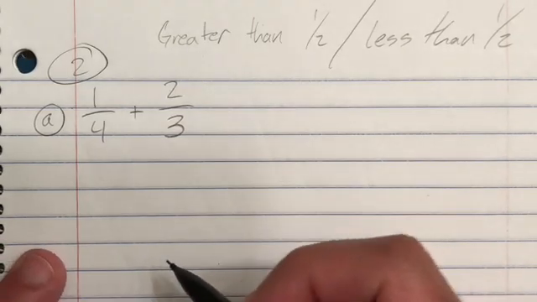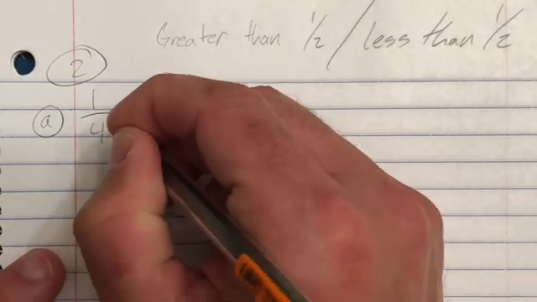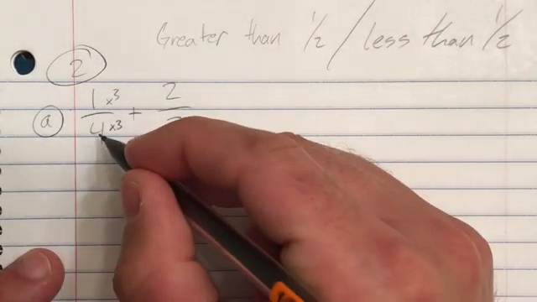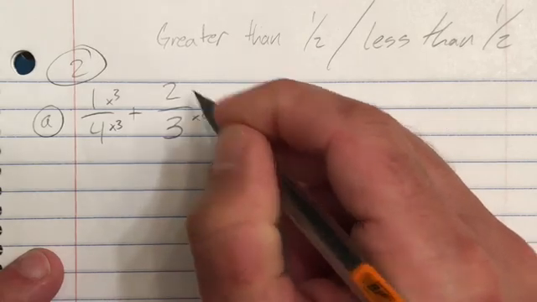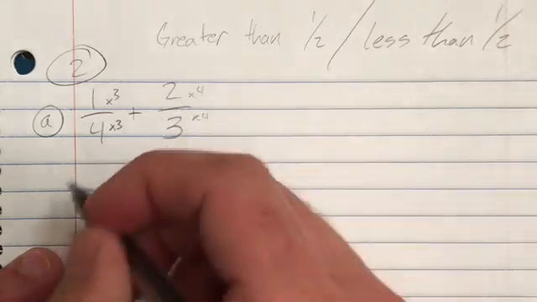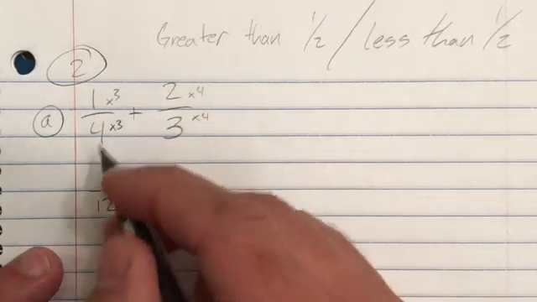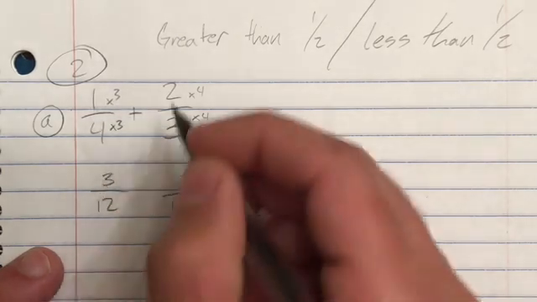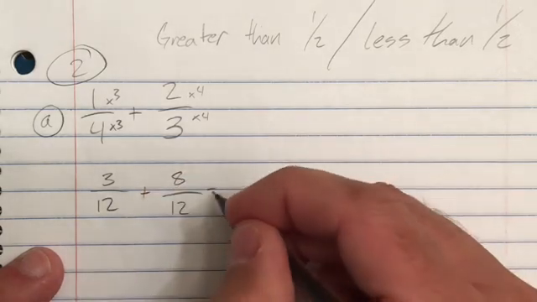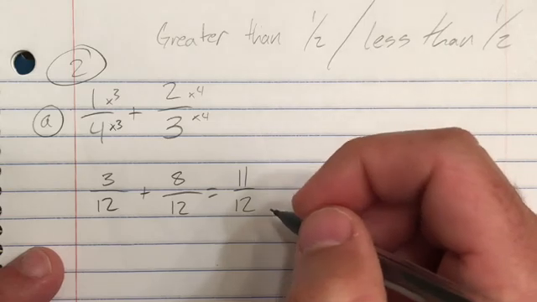We're looking at 1/4 plus 2/3. Okay, so again, ladies and gentlemen, I'm going to multiply this by 3, and this is from over here, and the denominator multiplies over here. So 4 came from over here, 3 came from over here. This is going to be over 12, and so is this one. Okay, and 1 times 3 is 3. 2 times 4 is 8. We're adding those. So then, ladies and gentlemen, we have 11/12 is our answer.